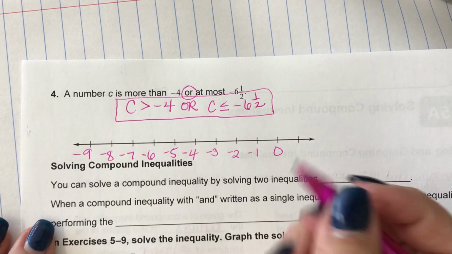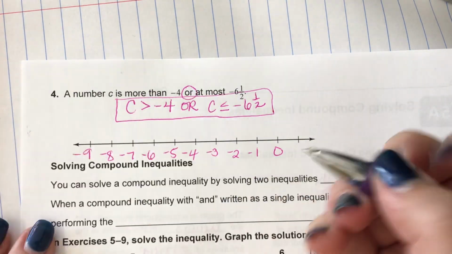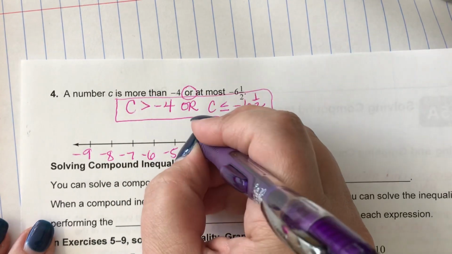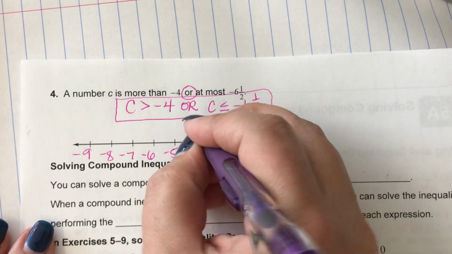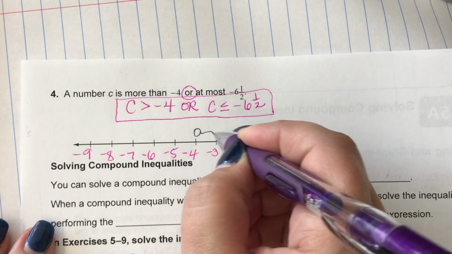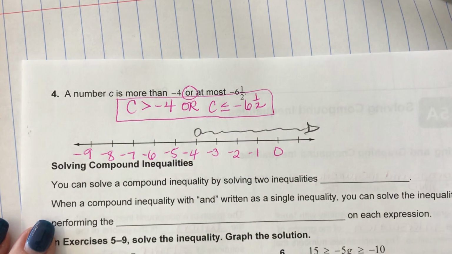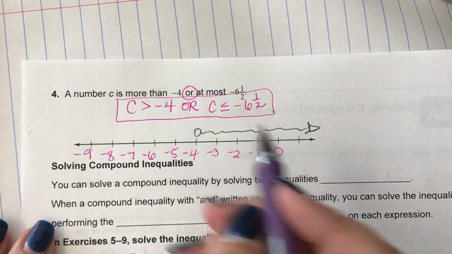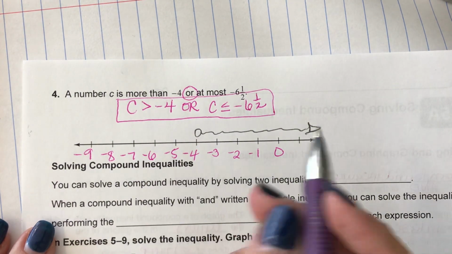And let's see, I'm interested in C values that are greater than negative 4. So here's negative 4. I'll go ahead and just graph that inequality. Everything greater than is always to the right. So that's one set of solutions that would make that whole compound inequality true.